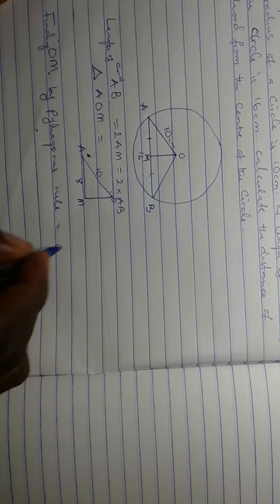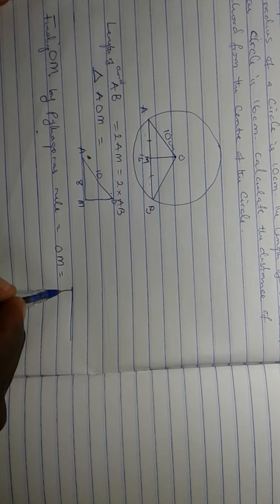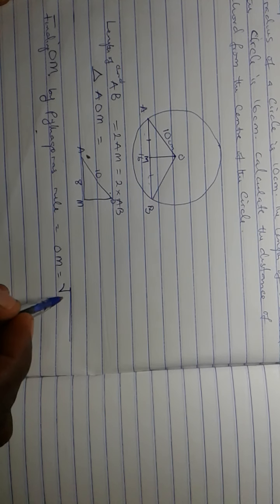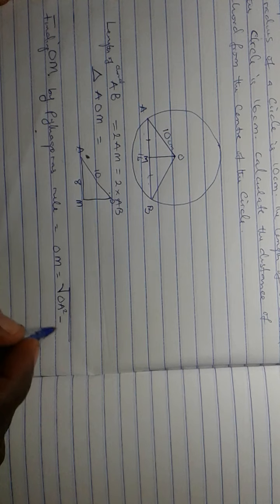OM is equal to the square root of OA squared minus AM squared.